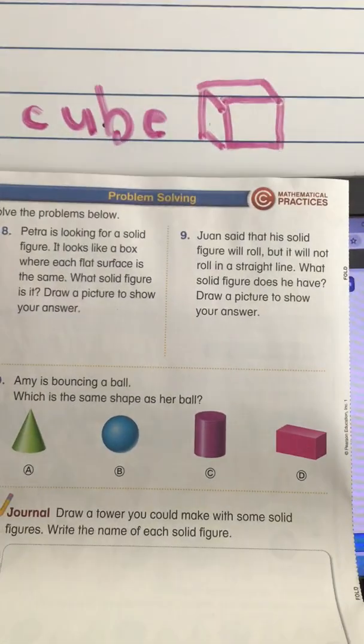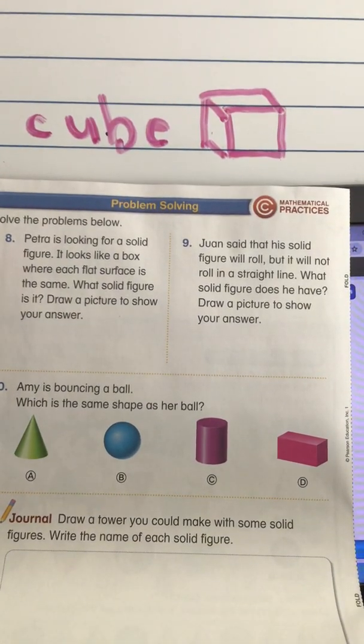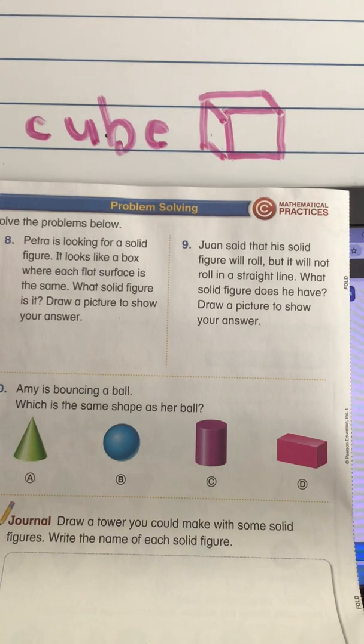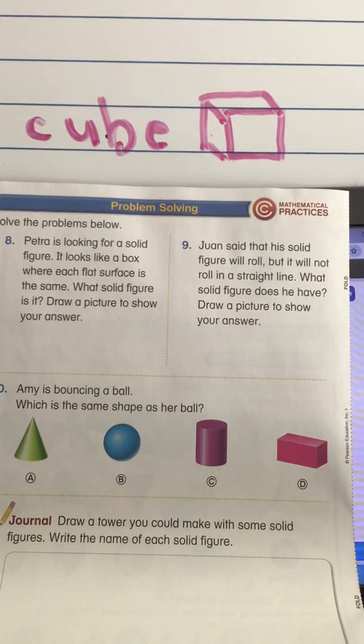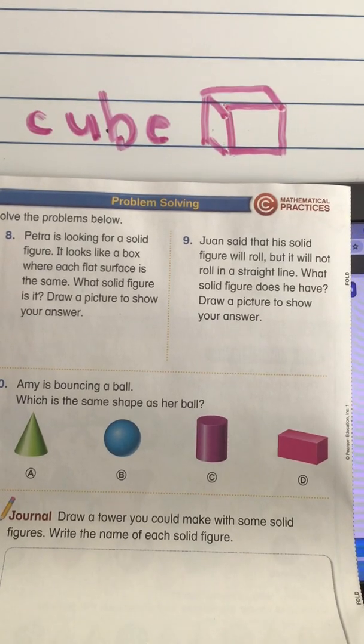Go over to number 9. Juan said that his solid figure will roll, but it will not roll in a straight line. What solid figure does he have? All right, so we need to do a little experiment here. Let me get on my floor.